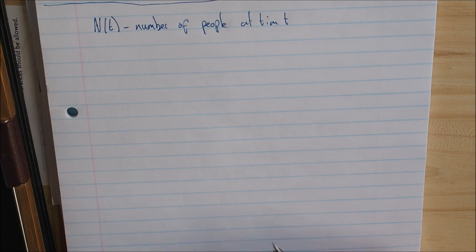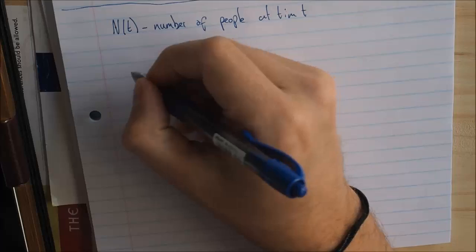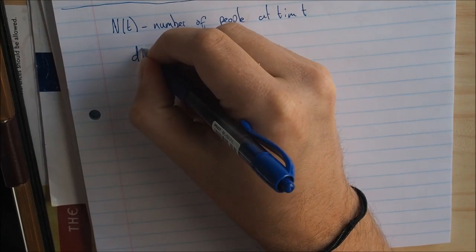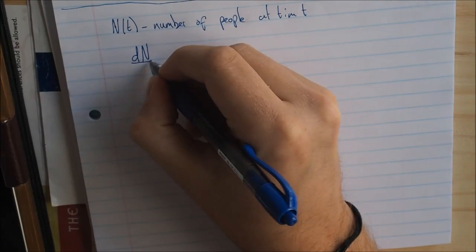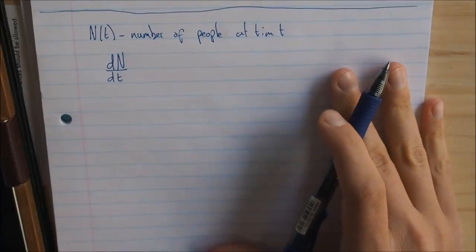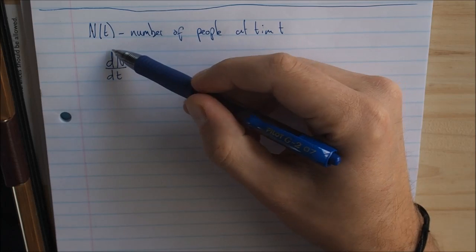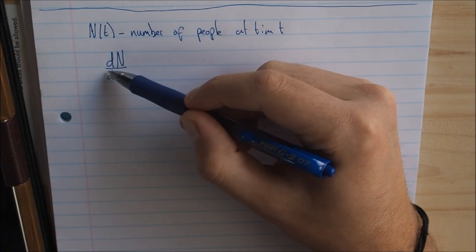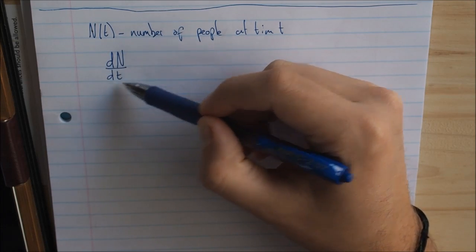The description of the problem is, suppose that the world population is increasing at a rate which is proportional to the number of people at any time. So the first thing we want to write down is the rate. The rate at which N is changing, dN by dt. This is describing the rate of change in the number of people with respect to time.